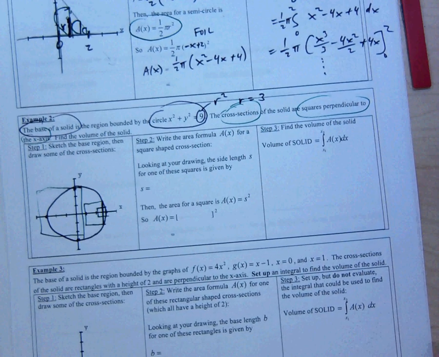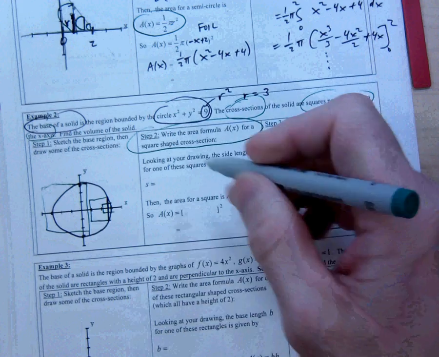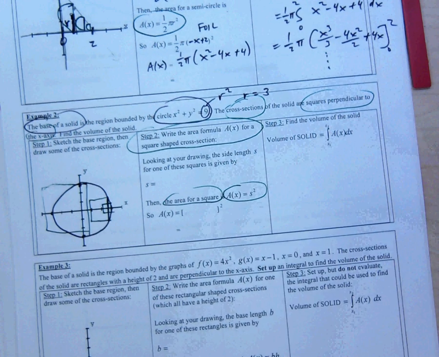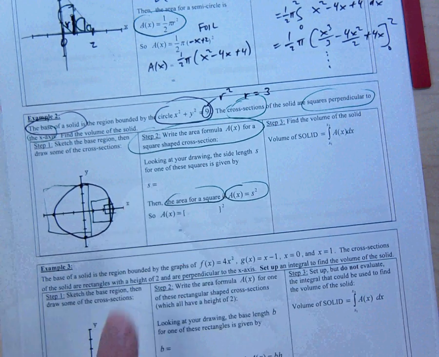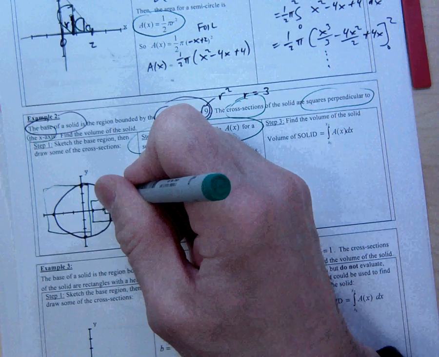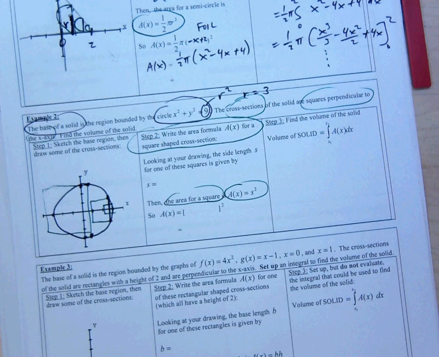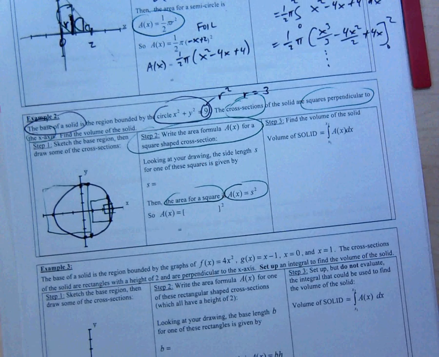Okay, so what's the area of one of those squares? Well, to find the area of a square, it's just what? The side length squared, isn't it? Yes? Okay, so now we need an expression for the side length s. Well, doesn't the side length go from the top to the bottom? Again, top to the bottom. Are you following me? All right, now this is not on your paper, so watch. Everybody watch. This is not on your paper.